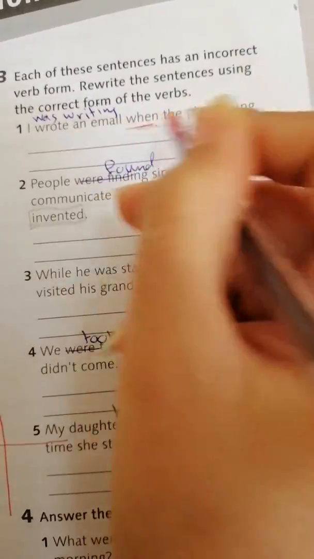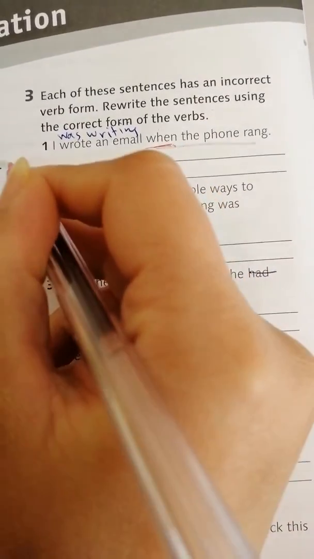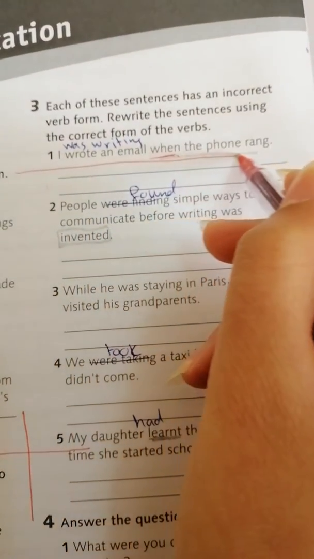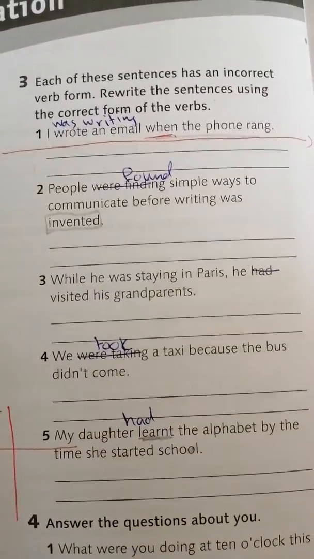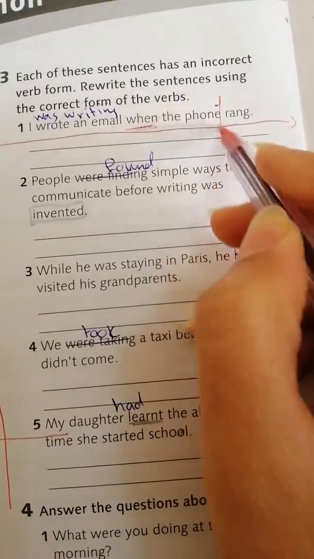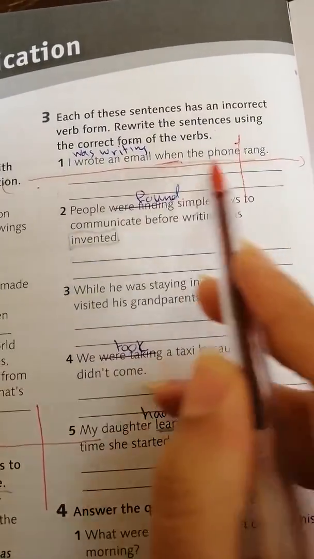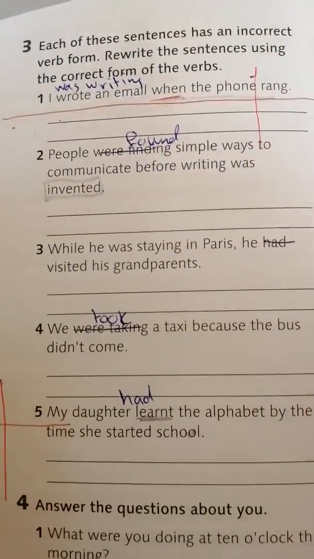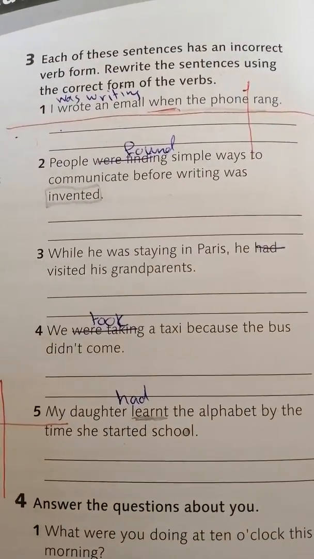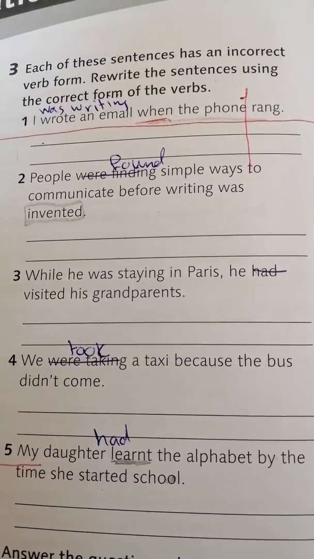We said after when I should have simple past, right? Well, the action has to be continuous, right? I was writing an email. And then what happened? The phone rang. This action stopped the first action, which was what? Continuous. So I was writing an email when the phone rang. Such as I was driving my car when the dog barked. Or I was cooking dinner when he came.